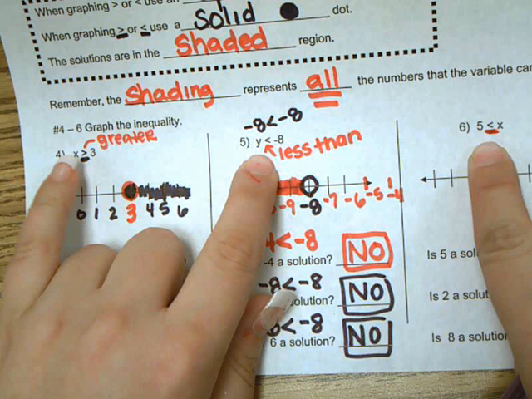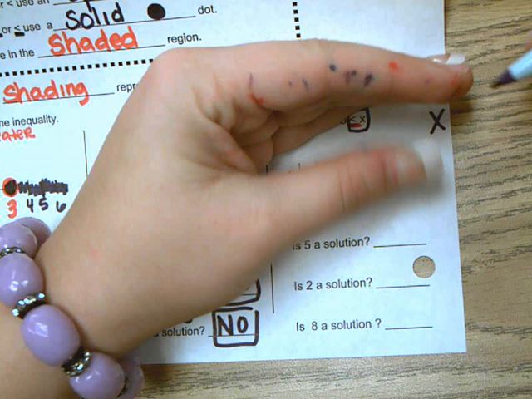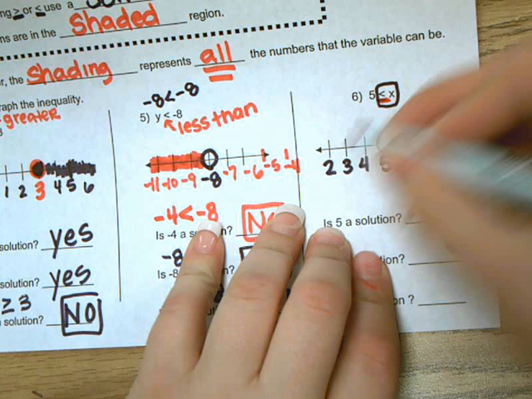So again, our number line gets bigger and bigger on this side, and the numbers get smaller and smaller on the other. So it says shade where all the numbers are bigger than 5. So the numbers are bigger on the right side. So is 5 a solution? So look at 5, and it's shaded in, so yes. If I plug it back in here, 5 is less than or equal to 5. It works. It's equal to. That's why it's yes.